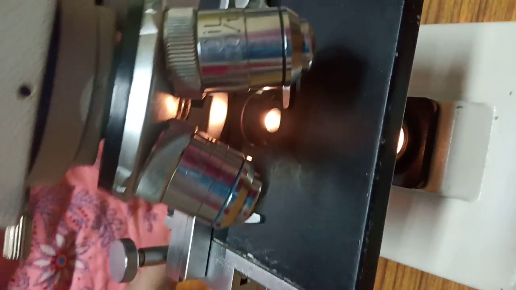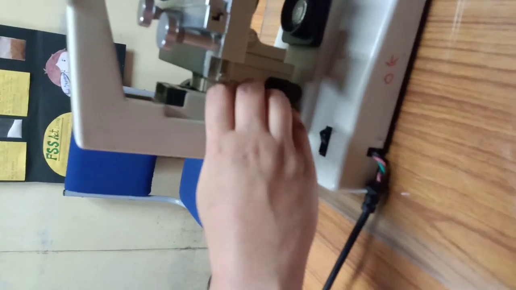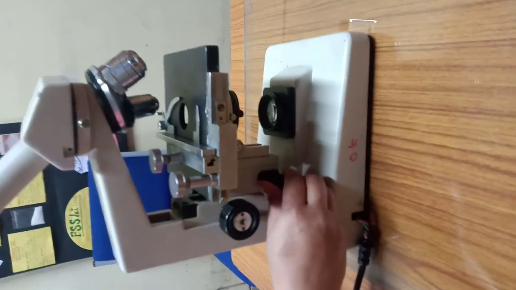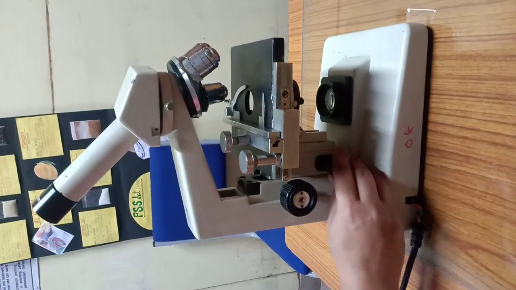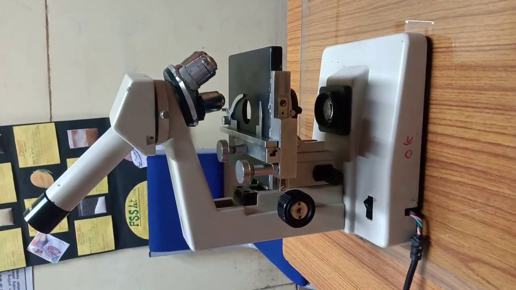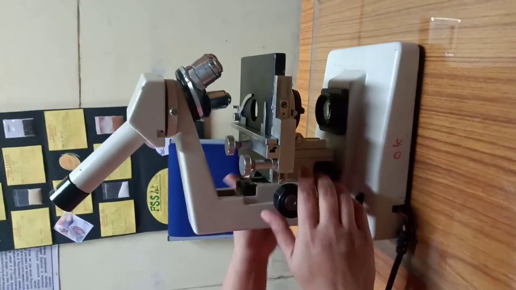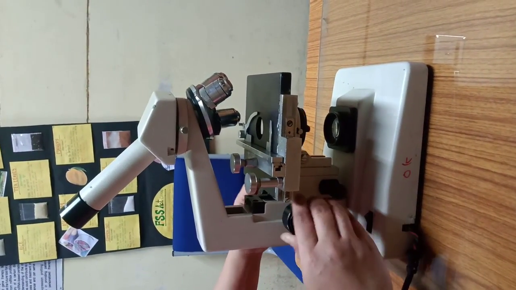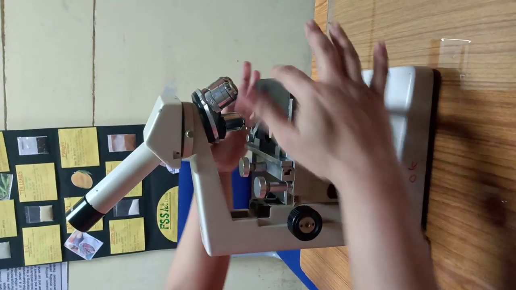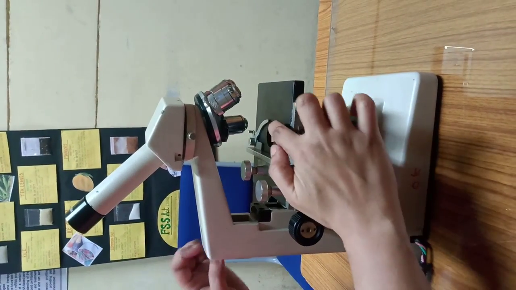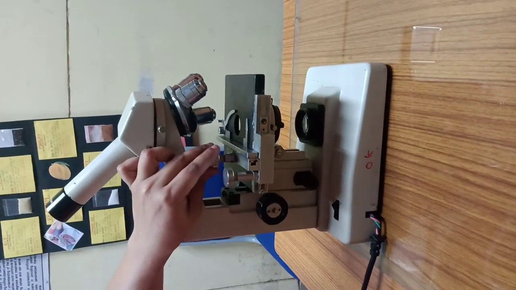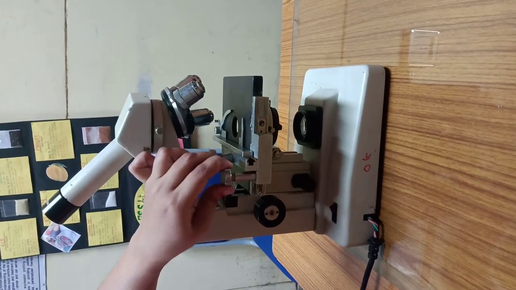Now there is a coarse adjustment knob. Here you see, students, a coarse adjustment knob, and a fine adjustment knob. Now this is a very important thing to note. They are maintaining the distance between, what is this? This is the stage. These are the stage clips. And to move these stage clips, you have 2 knobs.